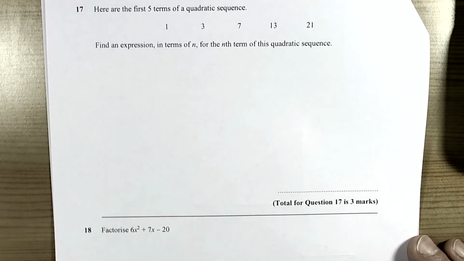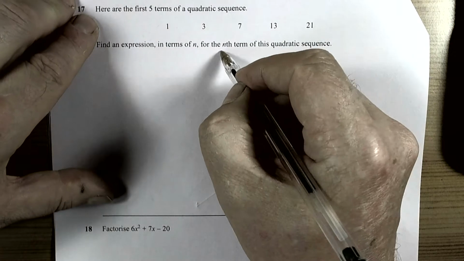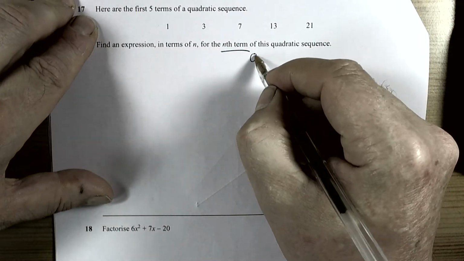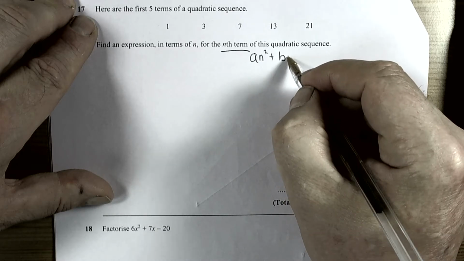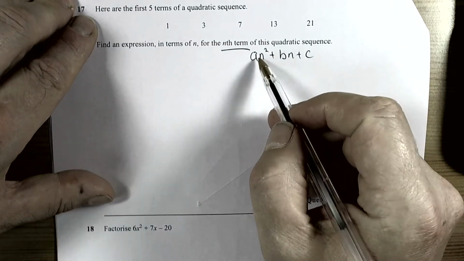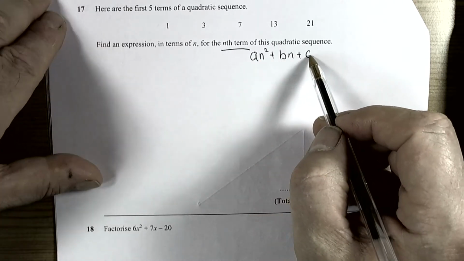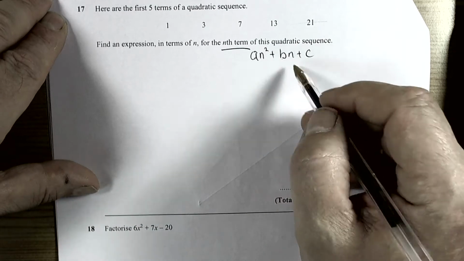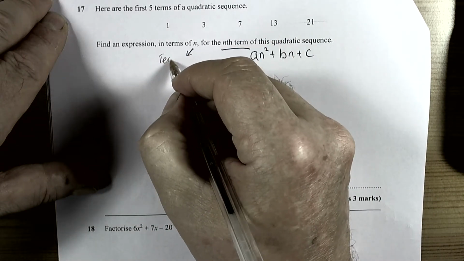So this question wants us to work out the nth term of a quadratic sequence. So under what do we know, we know this is going to look like an squared plus bn plus c. In other words, we need to find the values of the coefficients a and b and the constant c for generating this sequence. Now we need to remember that n is the term number.